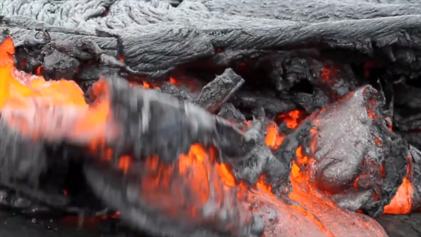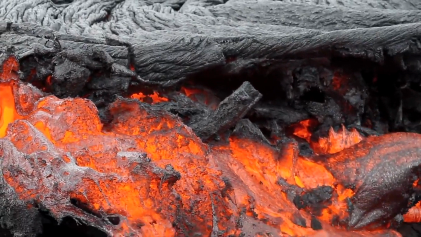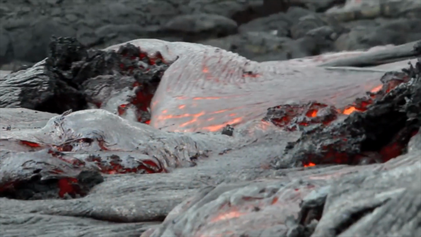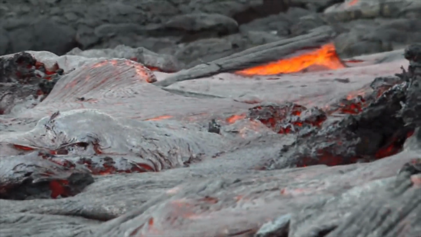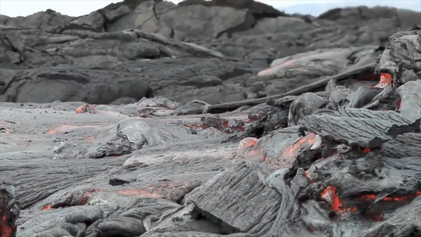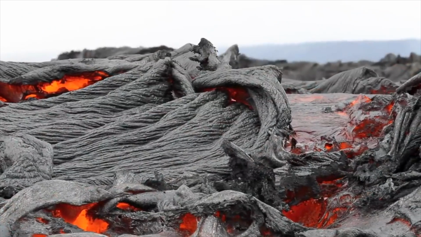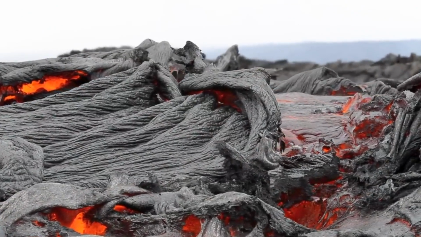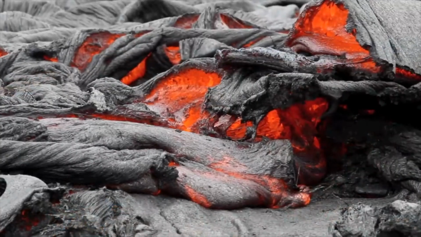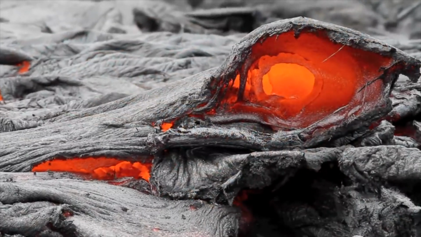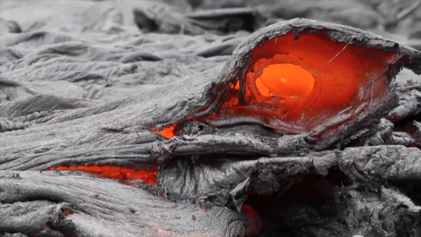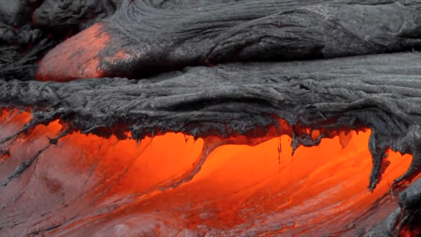And that comes out of an active volcano. It becomes liquid in the temperature range of 700 degrees Celsius to 1200 degrees Celsius.